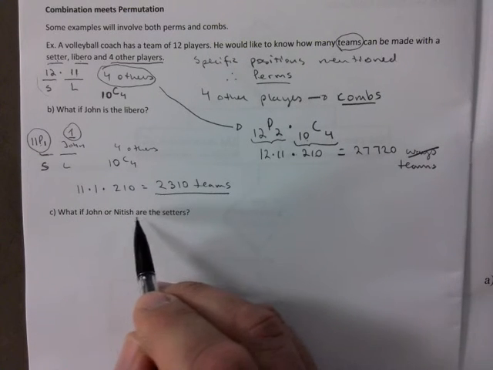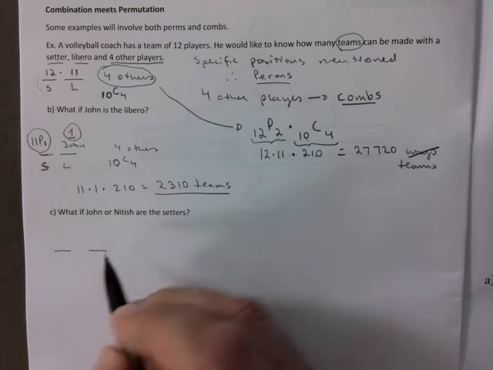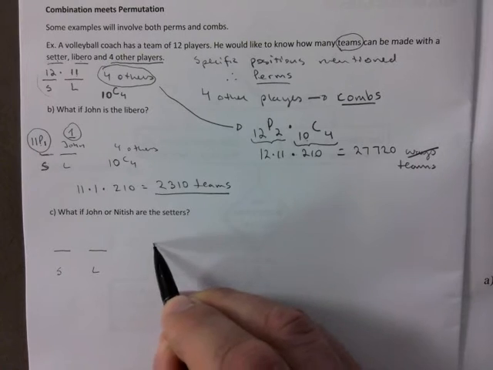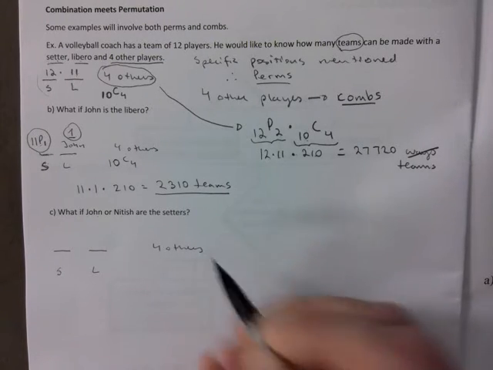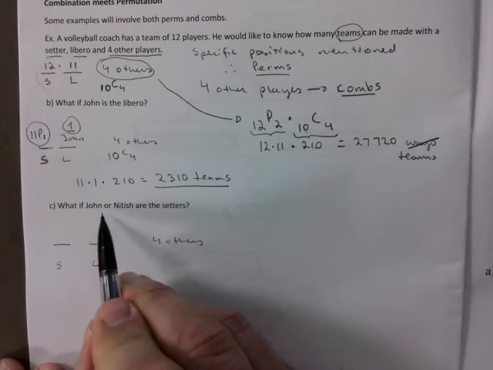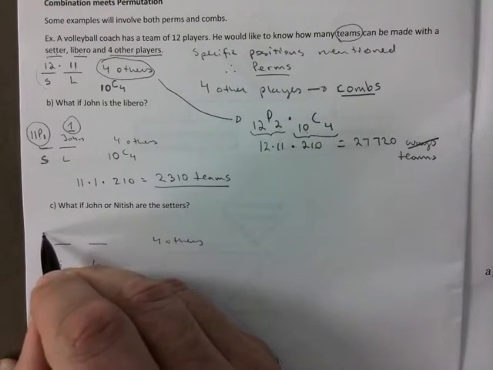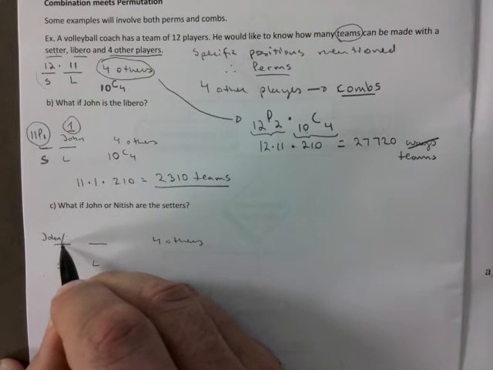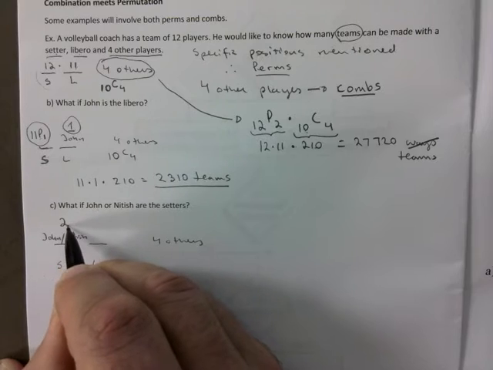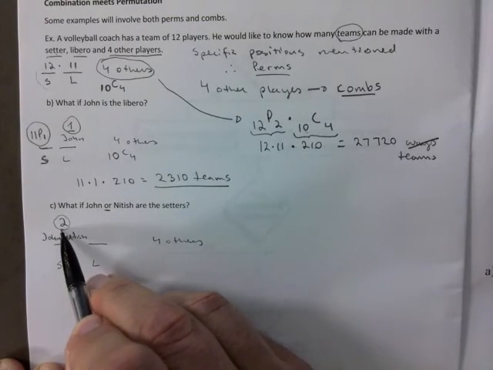What if John or Nitish are setters? So let's do this again, right? Setter, libero, 4 others. Okay. So John or Nitish, right, are setters. So that you have John. How should I do this? John here, Nitish. So you have 2 options here. It's kind of like the or. You have 2 options there.